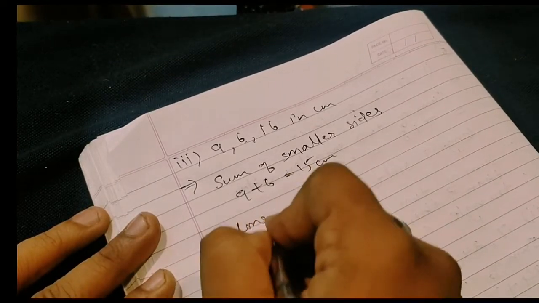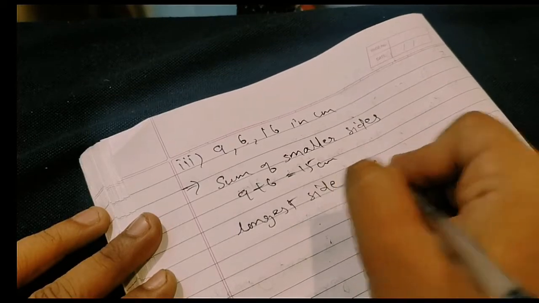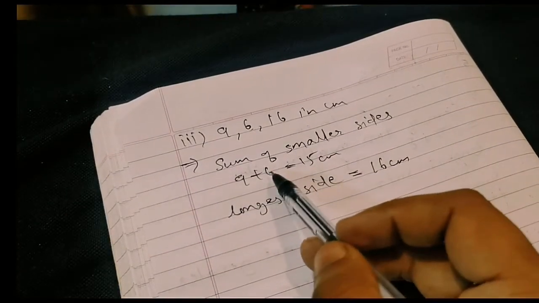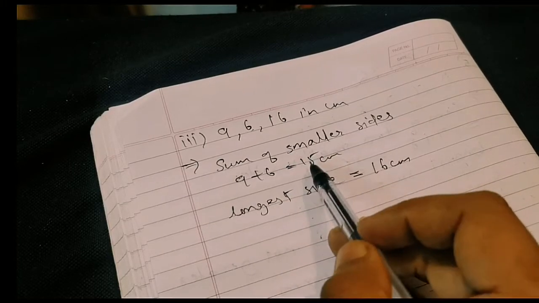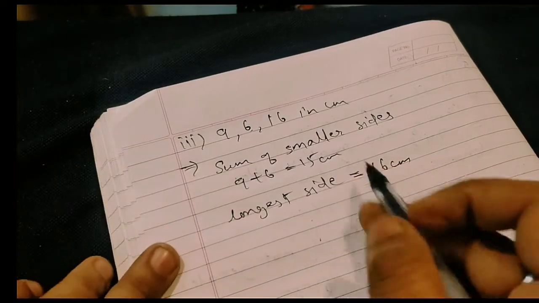Longest side equals 16 centimeter. Now see, here the addition is smaller and we require that addition to be greater, isn't it, for the triangle to be formed.